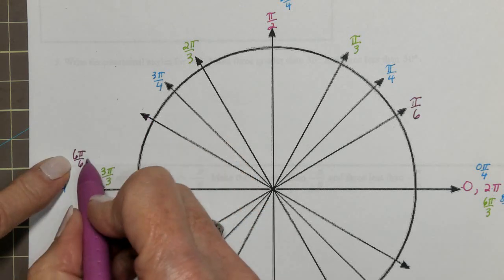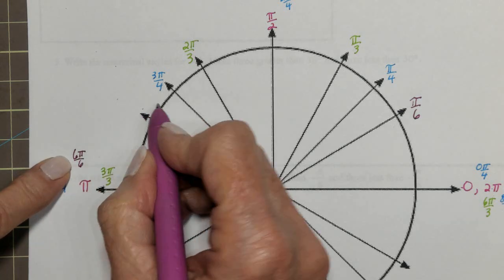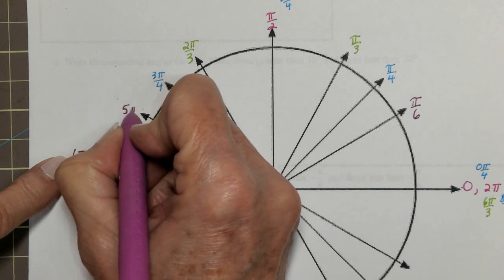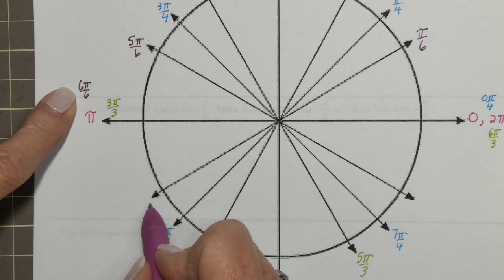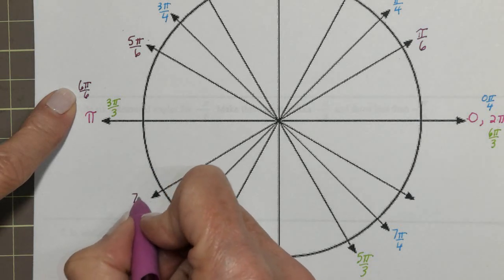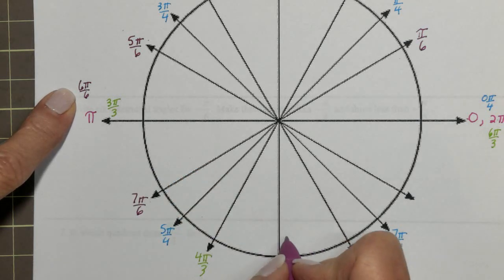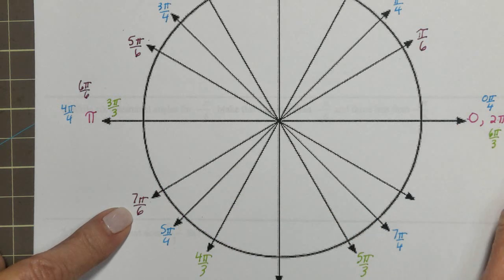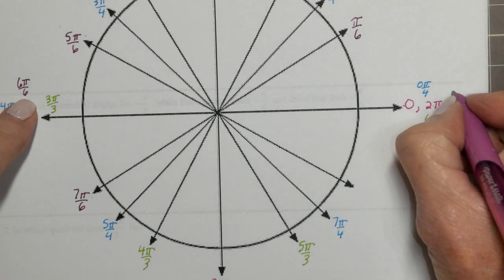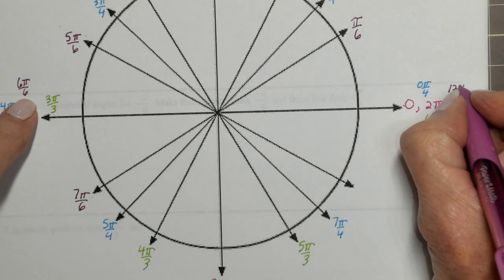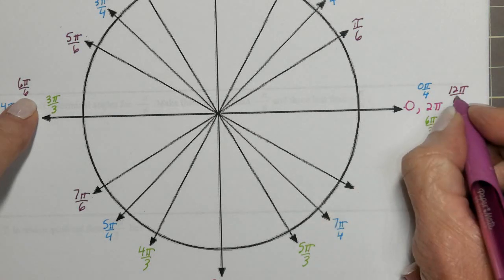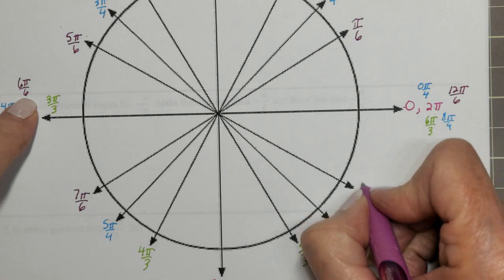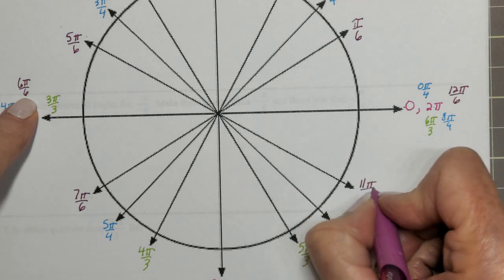What is 1 less pi over 6? That would be 5 pi over 6. What is 1 more pi over 6? 7 pi over 6. If I go all the way around, 2 pi I could think of as 12 pi over 6. What is 1 pi over 6 less than 12 pi over 6? 11 pi over 6.